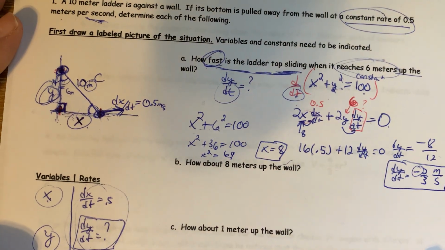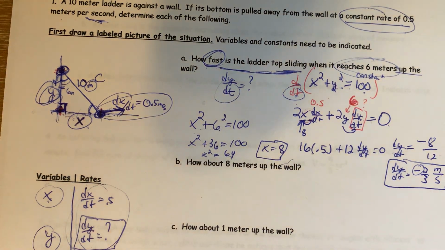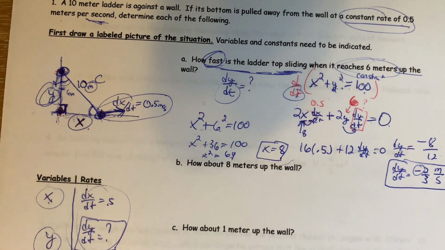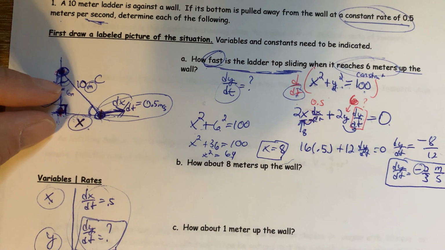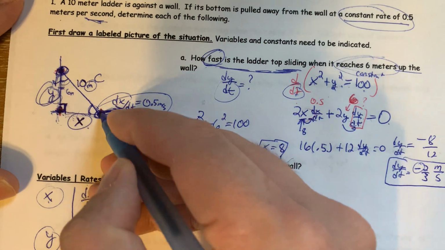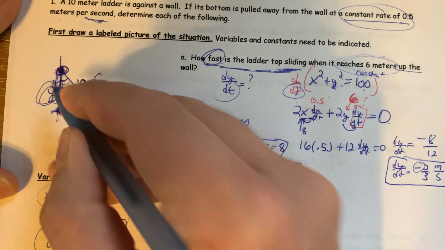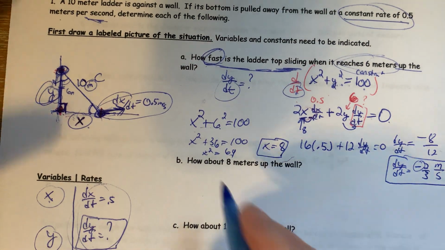Okay. Now the question is, this is being pulled away at a constant rate. I want you to make a prediction. Do you think that y will be falling down at a constant rate also? If this is being pulled away at a constant rate, will this be changing at a constant rate? Yes or no? And we can find out.